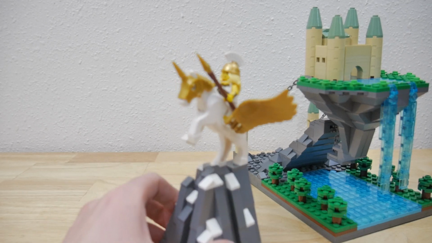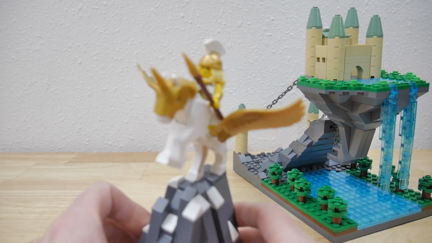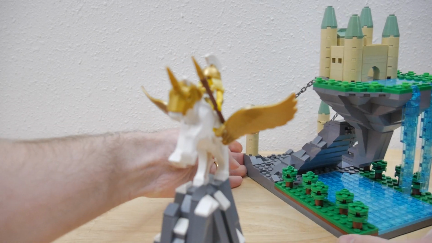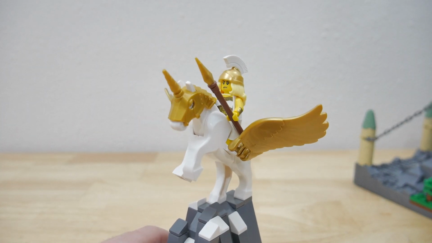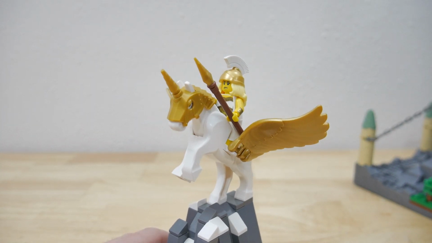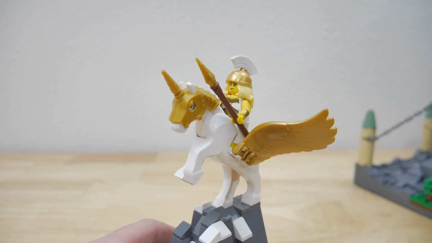So this figure is Athena, or as LEGO calls it, the battle goddess, I think, something like that. They always use vague names instead of referring to specific mythological or historical figures.